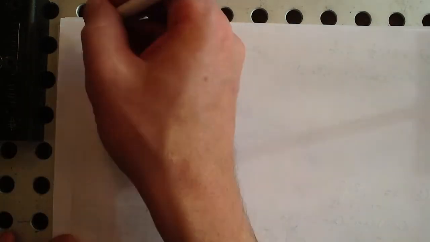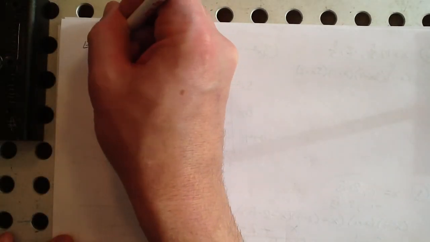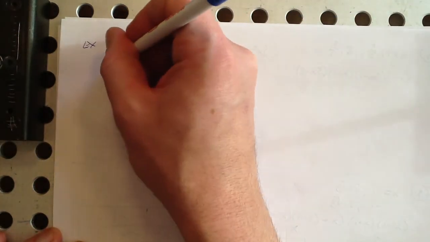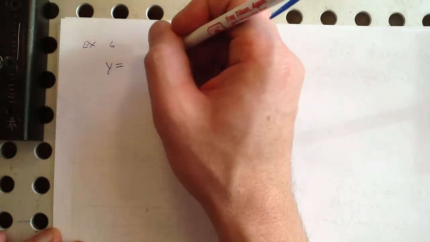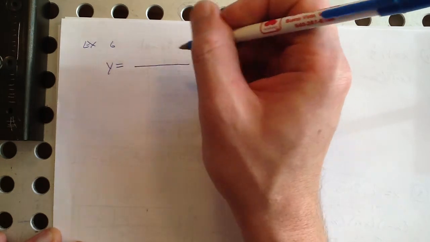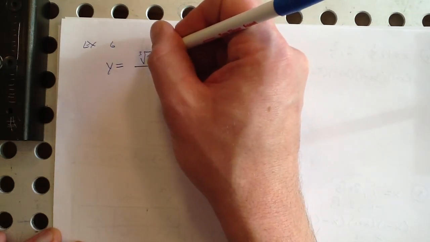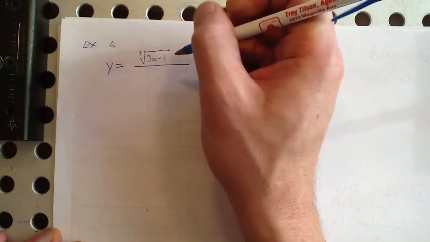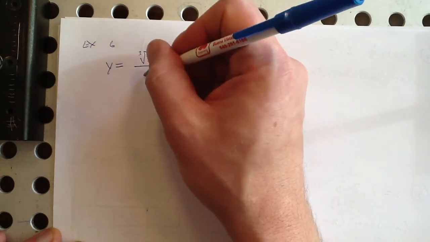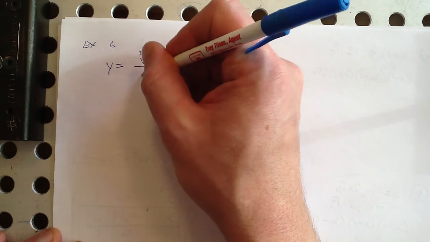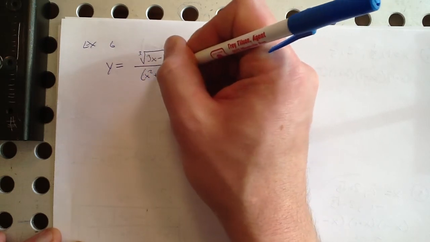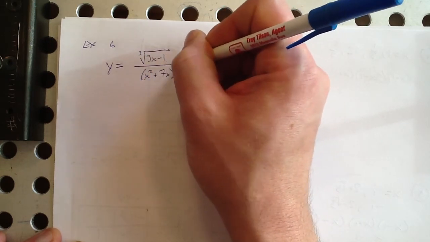I'm going to sneak one more quick example of that in here. So let's just do one quick one. I'd like you to pause and try this one yourself. So what if you had this, the cube root of 3x minus 1 over, let's see, x squared plus 7x to the 9th.